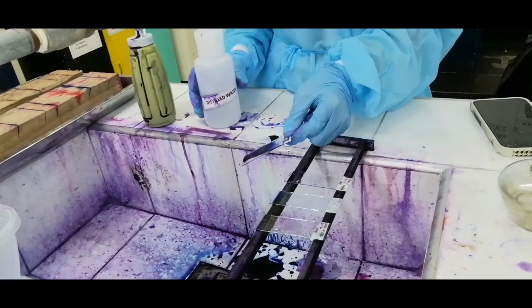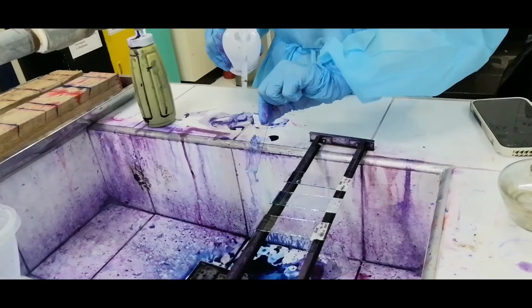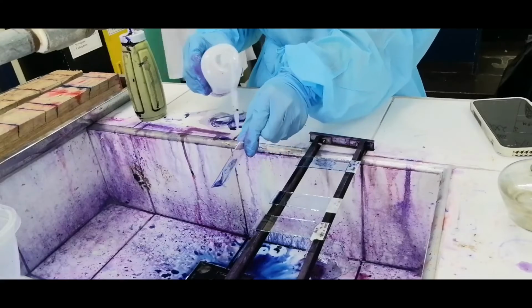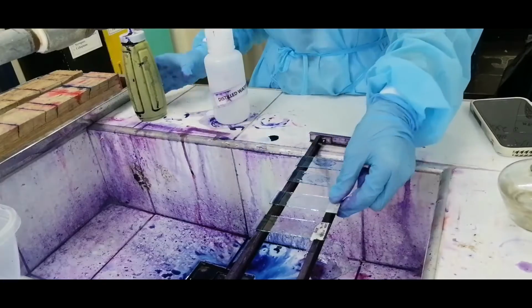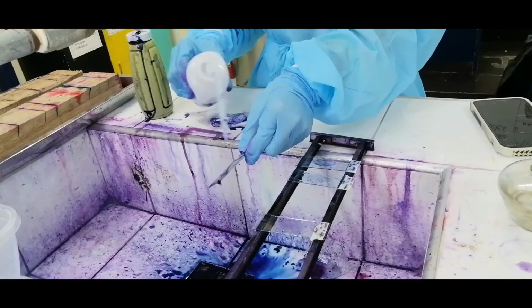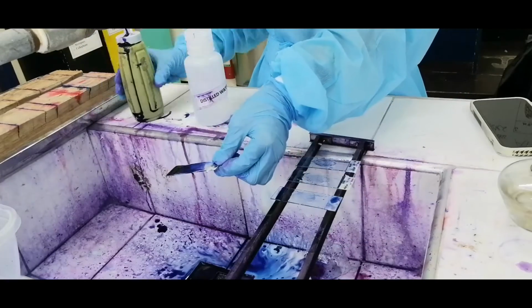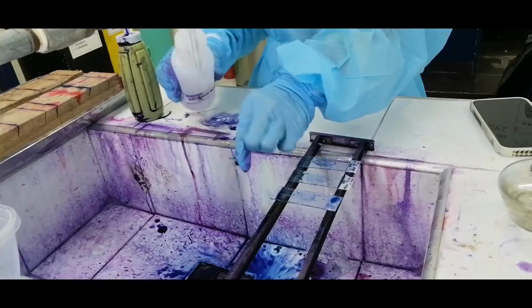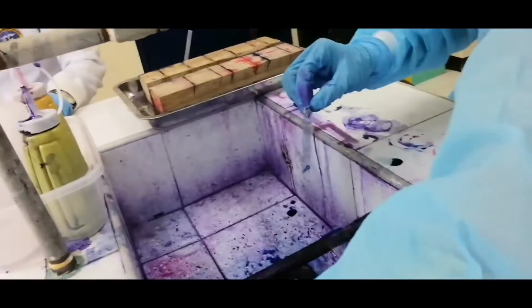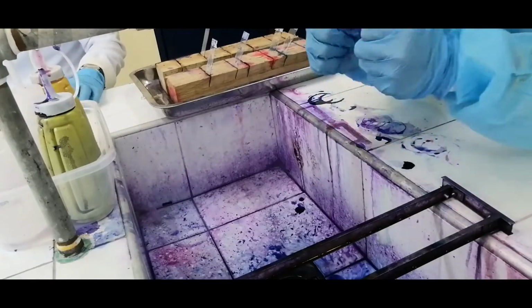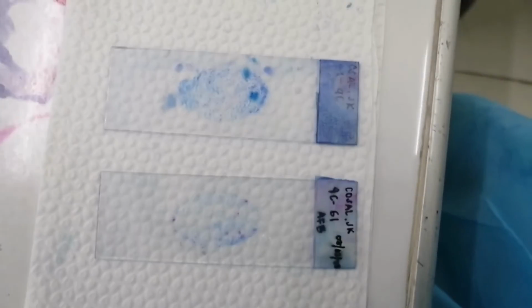Counterstain with methylene blue for 10 seconds and remove the excess stain by tilting the slide and wash with water. After doing so, place the slide on the slide rack to dry in the air.